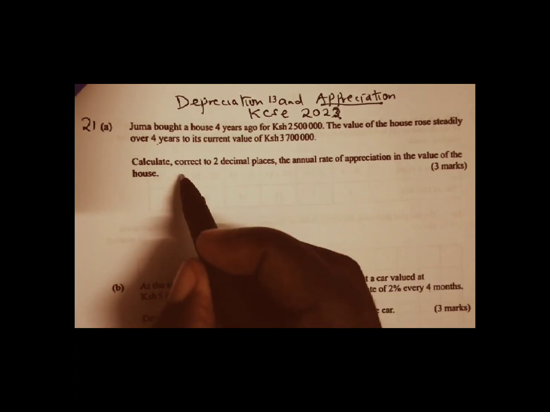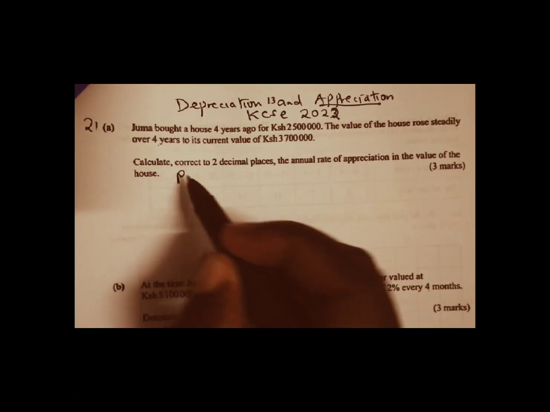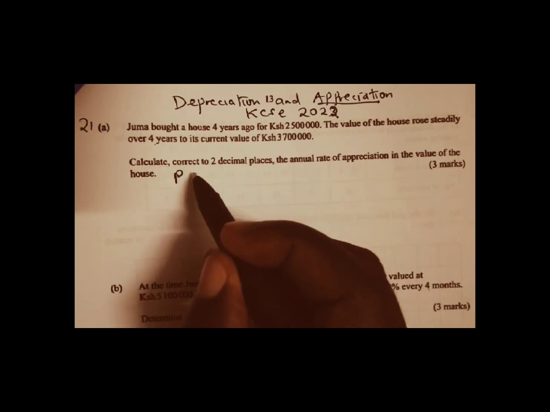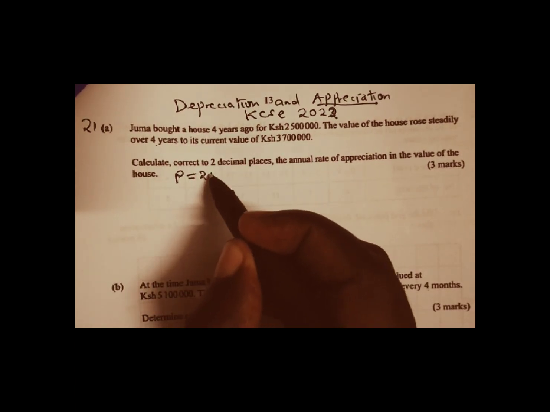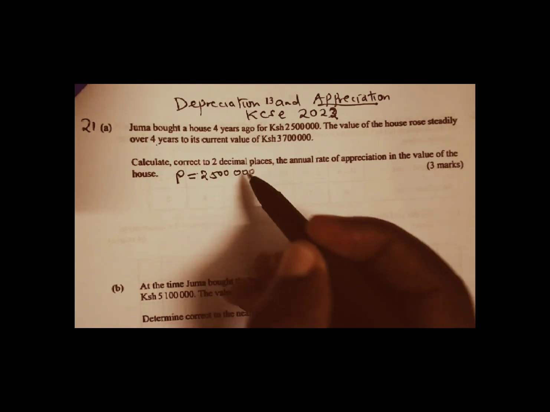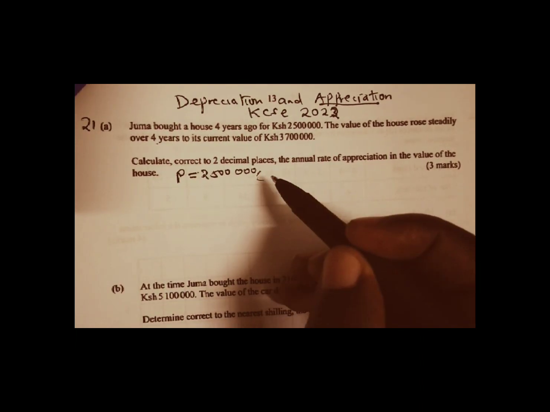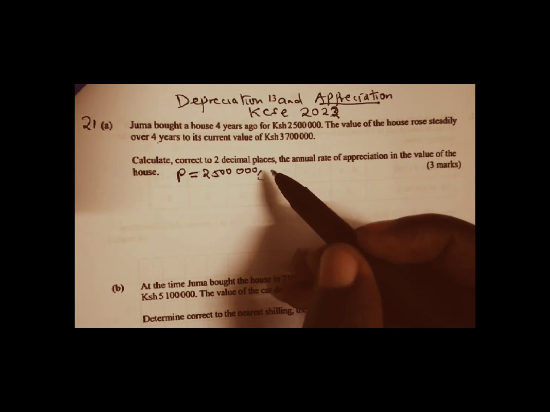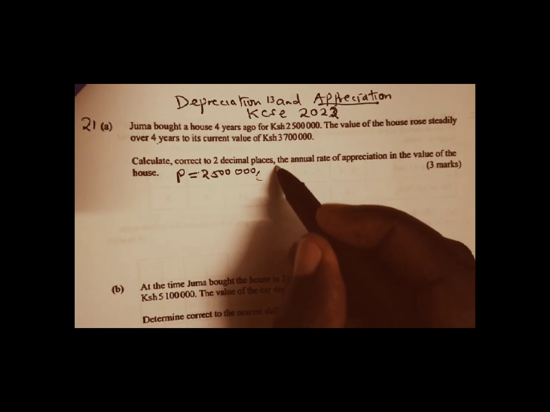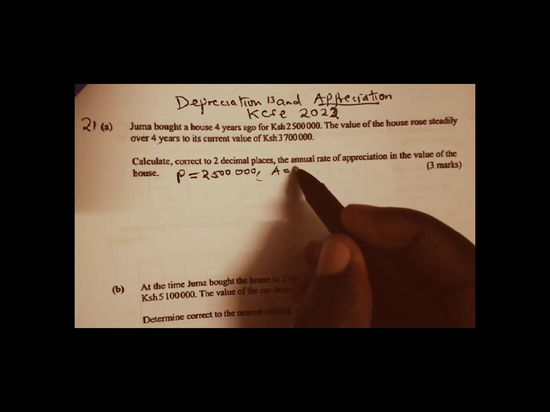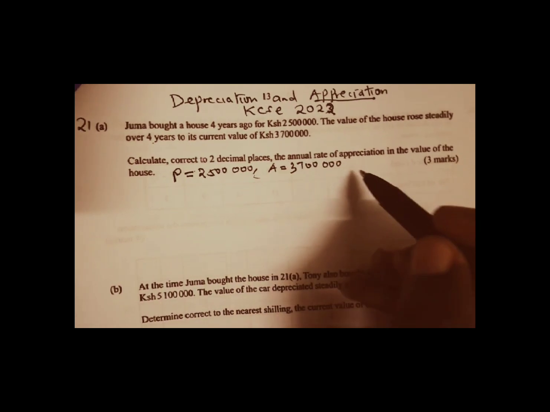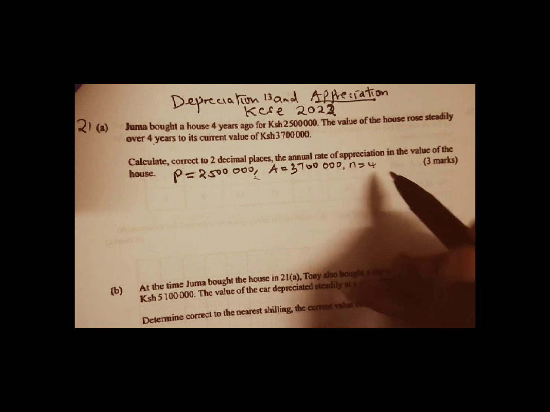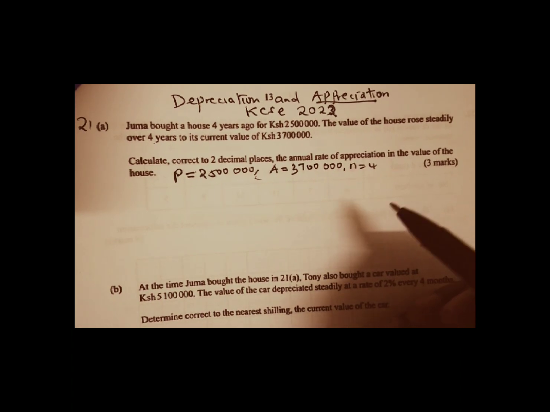We have been told that the principal amount or the buying price was 2,500,000. The house has appreciated in value to an amount equal to 3,700,000 for a period of 4 years.